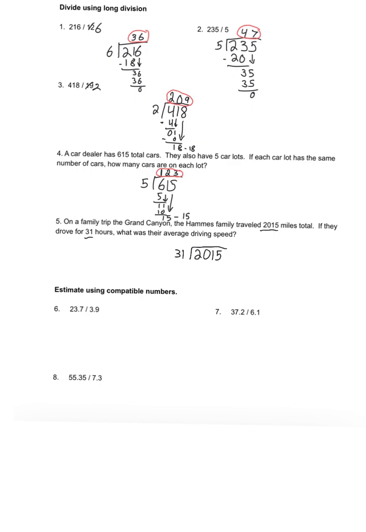So 31 can't go into 20, can't go into 2 or 20. So we got to go through 201. 31 can go into 201 6 times, and 31 times 6 is going to be 186. 201 minus 186 is going to be 15.